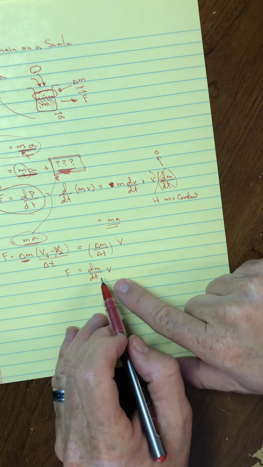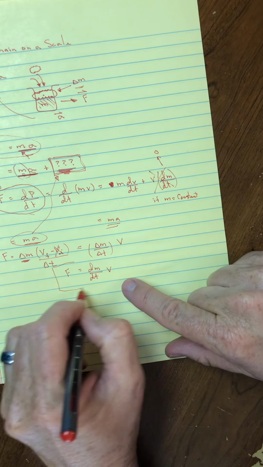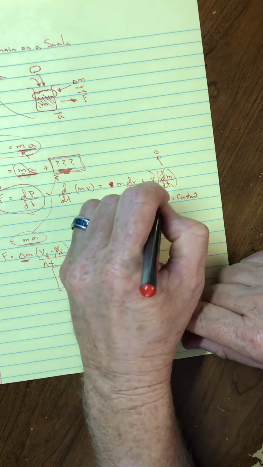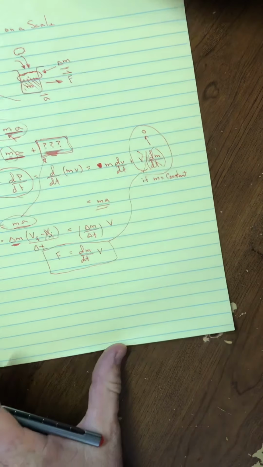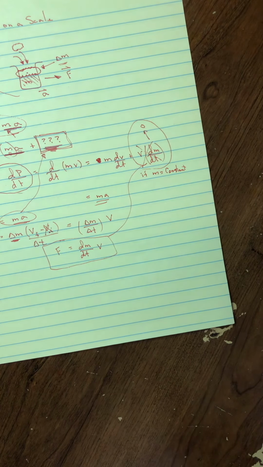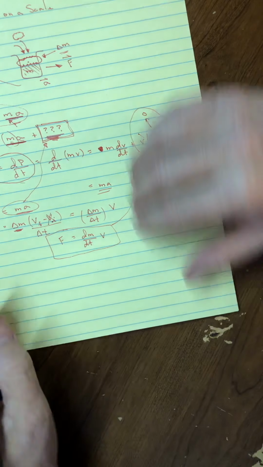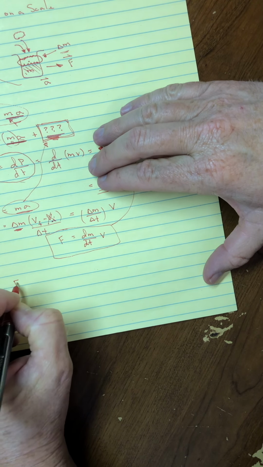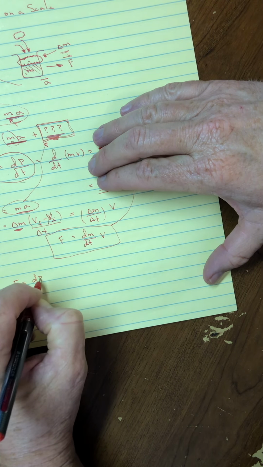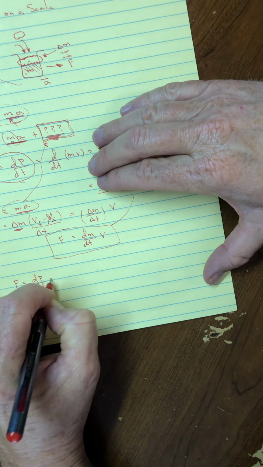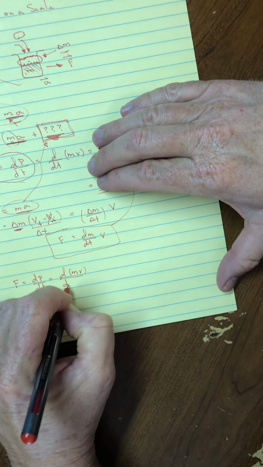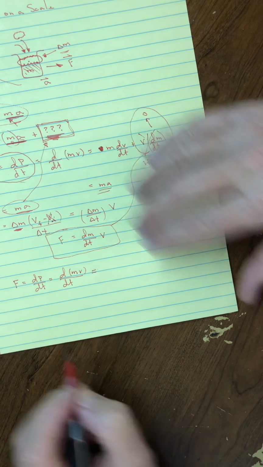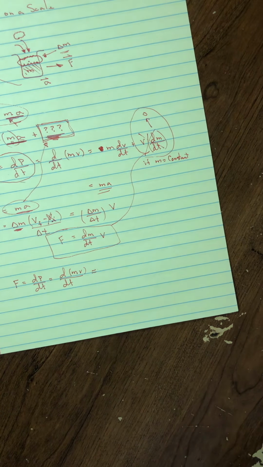See, this is the term that I claim we normally, or at least up to this point in the semester, have been neglecting. This is the term we've been ignoring. So let me say it again. The best way to write force is dP/dt, because momentum is made up of two things, and it is possible that both of those things change.